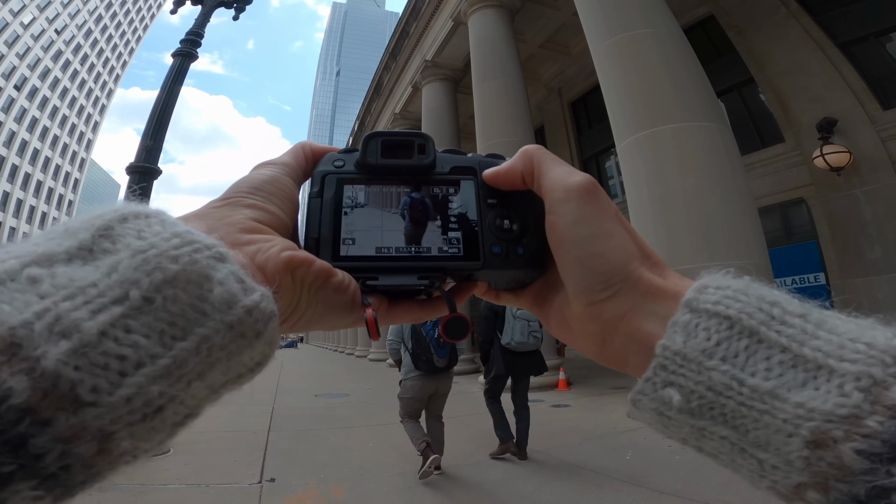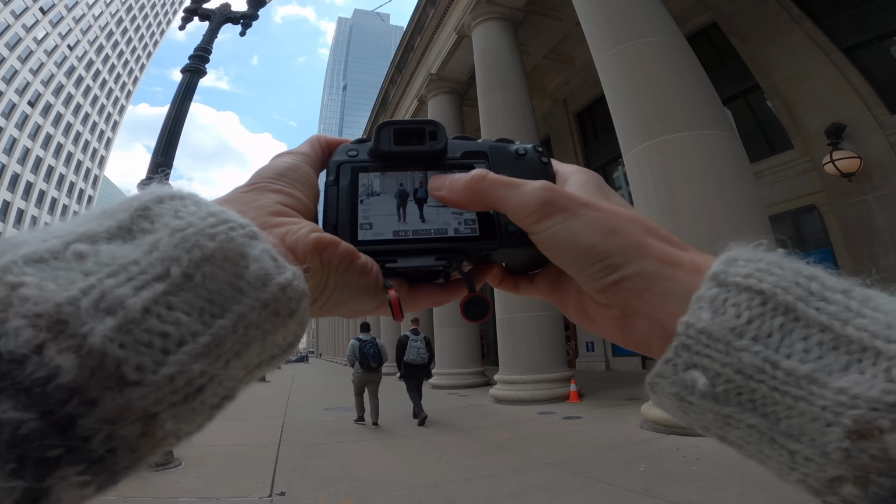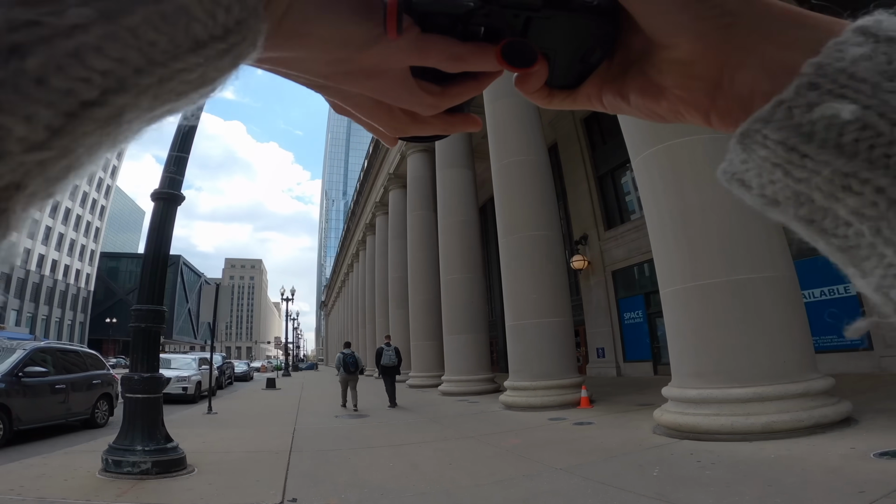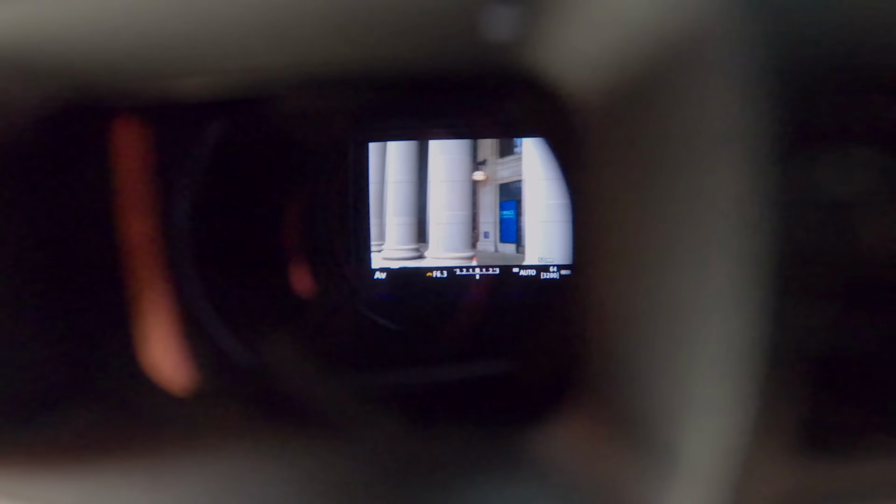Extremely helpful, saves you a lot of time on the field, allows you to shoot with a viewfinder, which I love. And like I said before, to be intentional. This is possible on Canons, on Sony, I'm pretty sure on all the other manufacturers too. You can let me know in the comments.